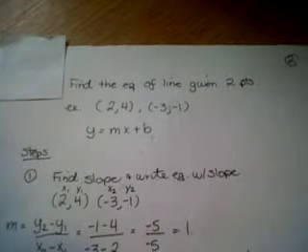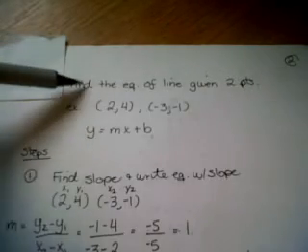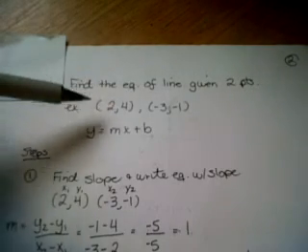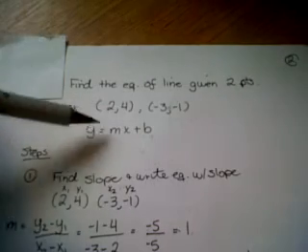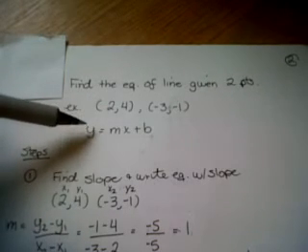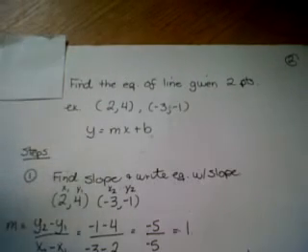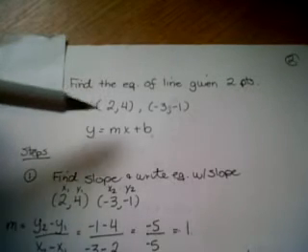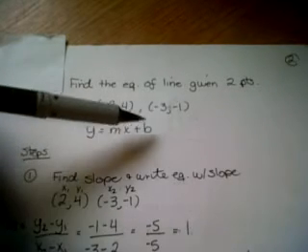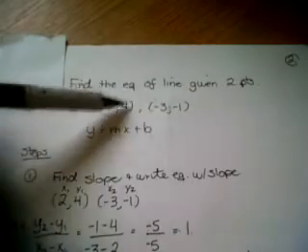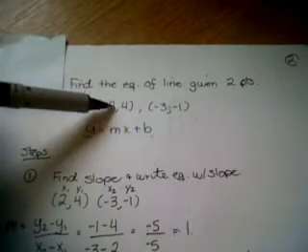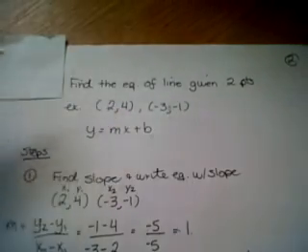So another example that you might see would be find the equation of a line given 2 points. So here are 2 points. Here's what I know. An equation of a line looks like this, y equals mx plus b. So what am I going to do first? Well, I don't know my slope and I don't know my y-intercept, just having 2 points. But what I can do is find my slope, first step.